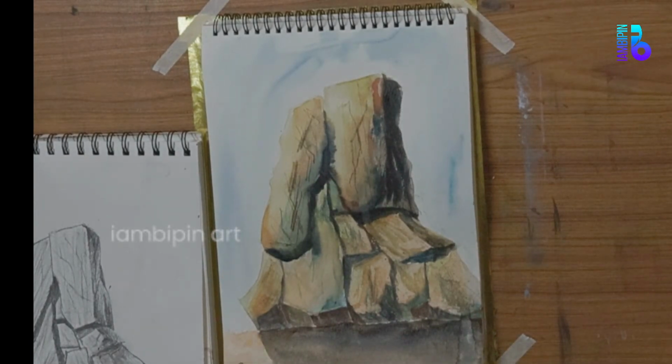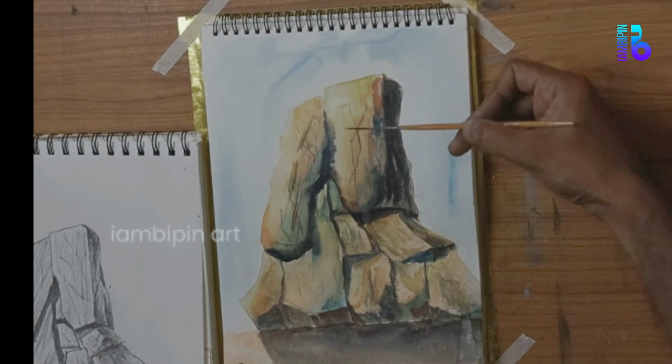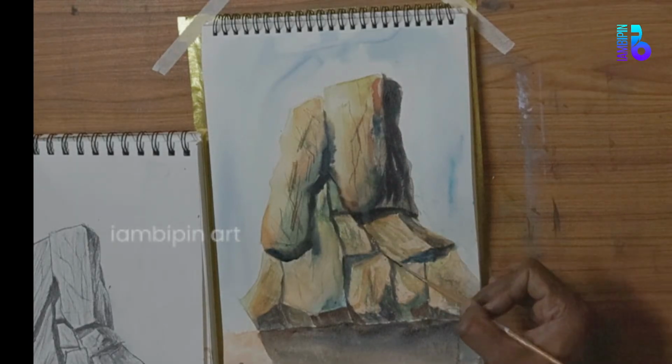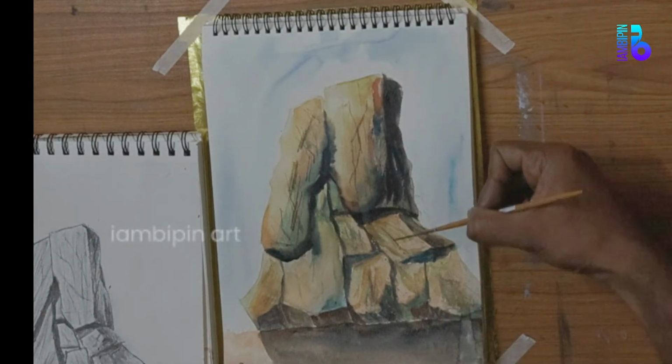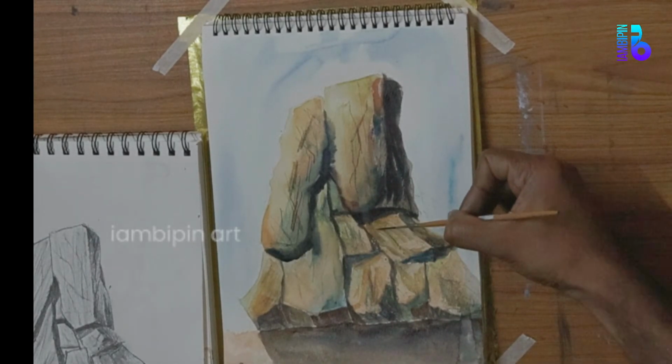So do you have any questions? I believe it was good enough for you to follow. You would have learned something new regarding rock textures, I believe. But to add a few more textures here and there using the rigger brush.